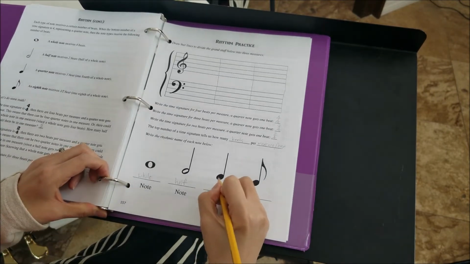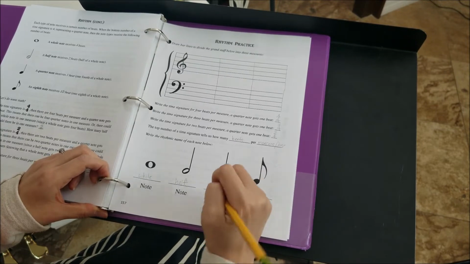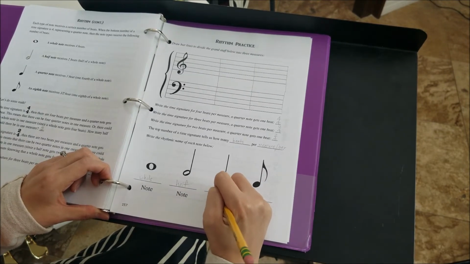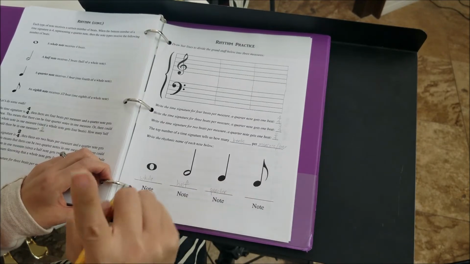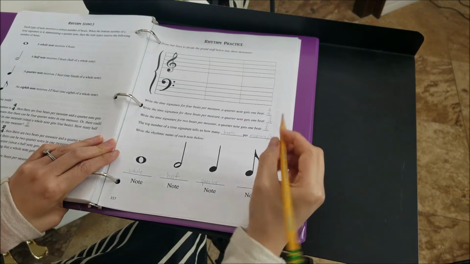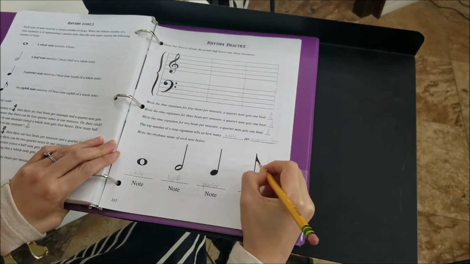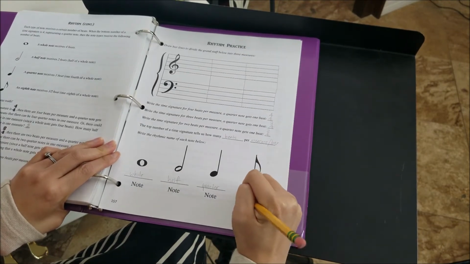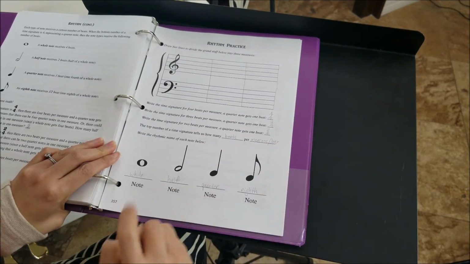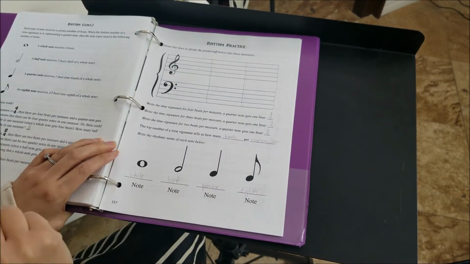All right, how about this one? Oh, it's all filled in, right? And it has a stem. This one is called a quarter note, and it gets 1 beat. And then this last one is a filled in note head with a stem and a flag. So we call this one an eighth note, and it gets half of a beat.